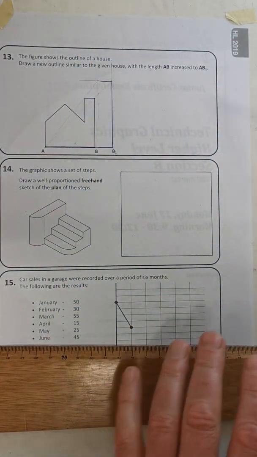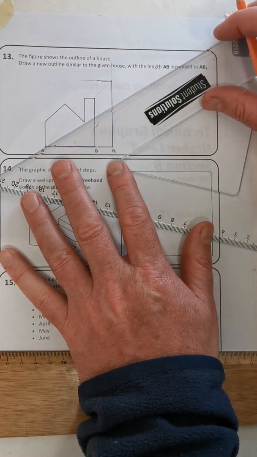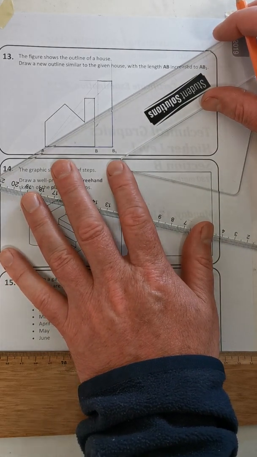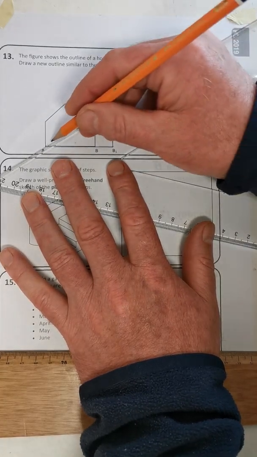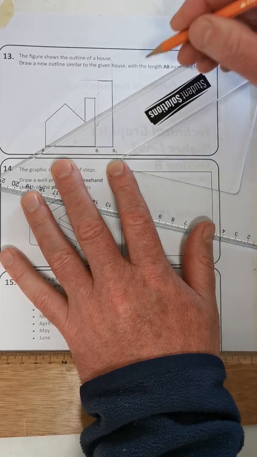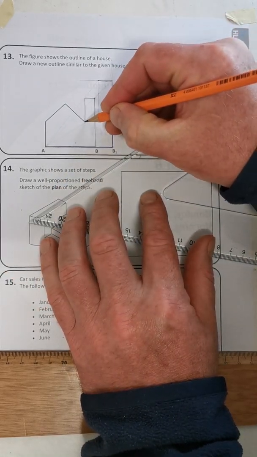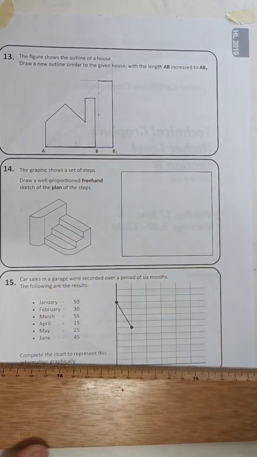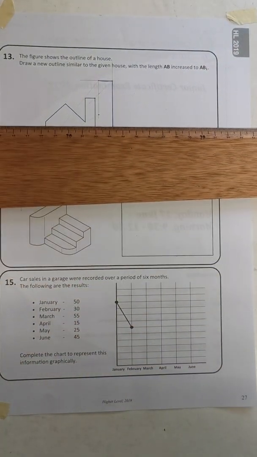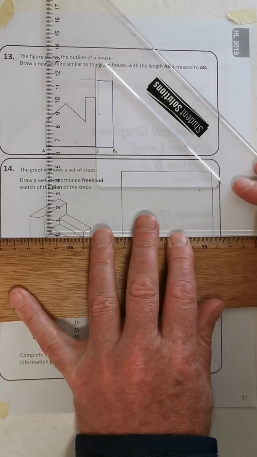And again, I could enlarge that out to there, and that's going to give me the height of that. Now what's important is once we have the height of this, we also have the height across here of the other side.